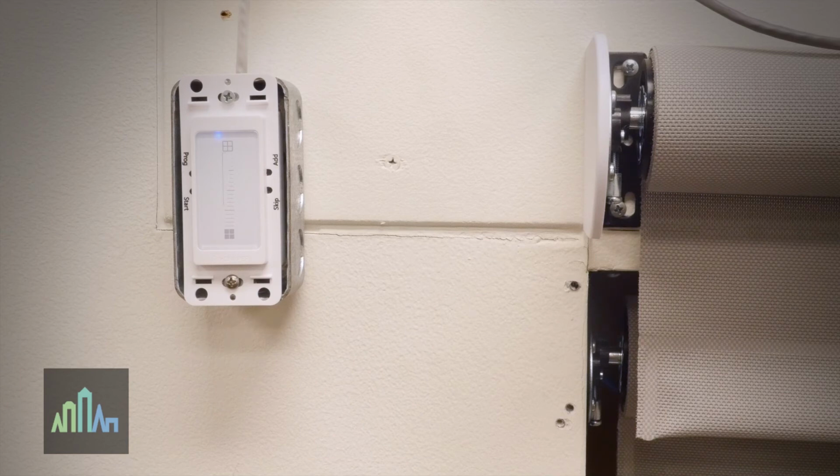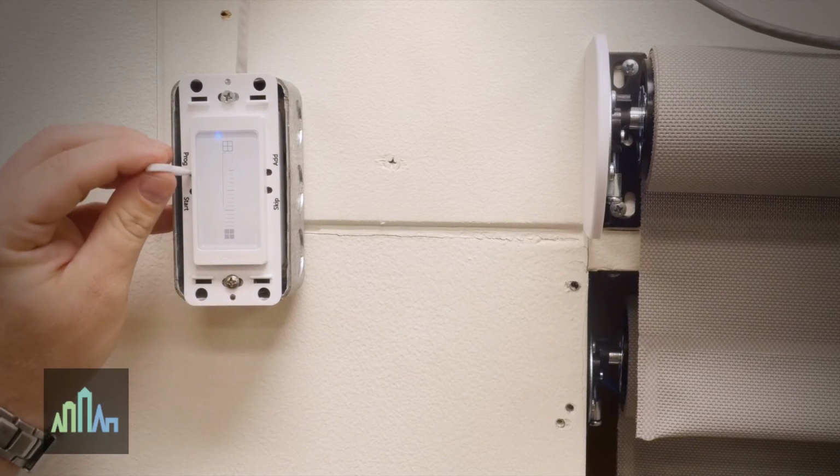If you're finished setting limits on the shades, hold the program button for 5 seconds till the LEDs go off to exit programming mode.